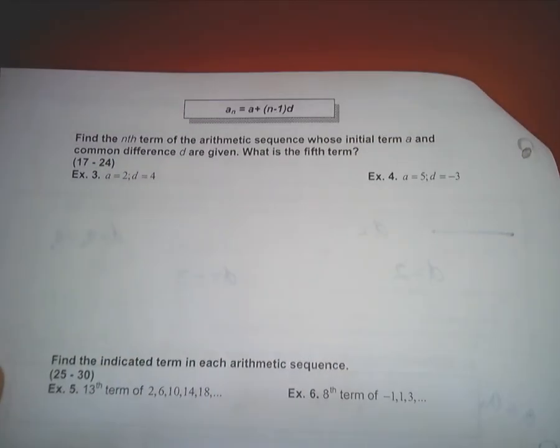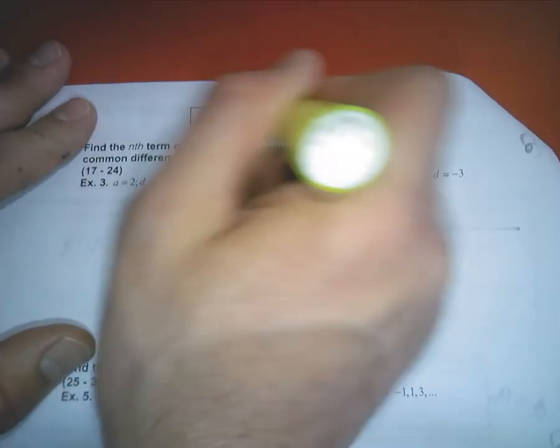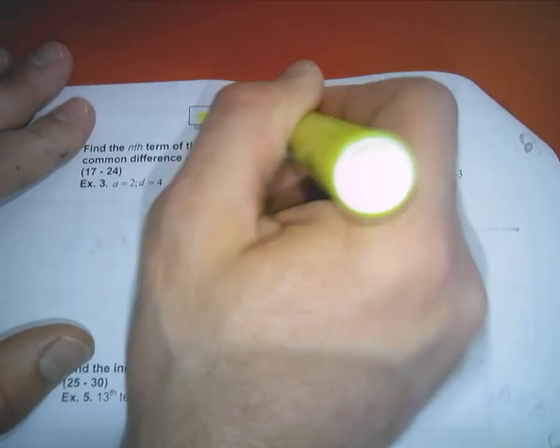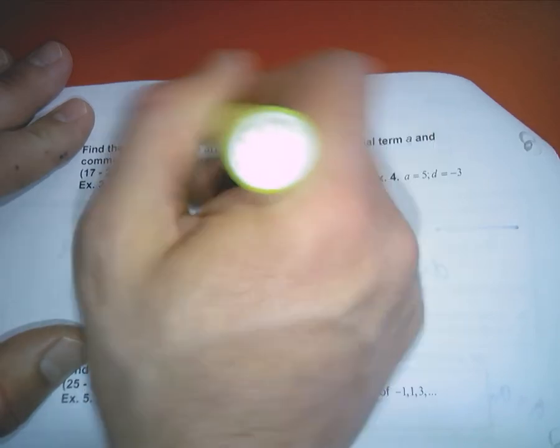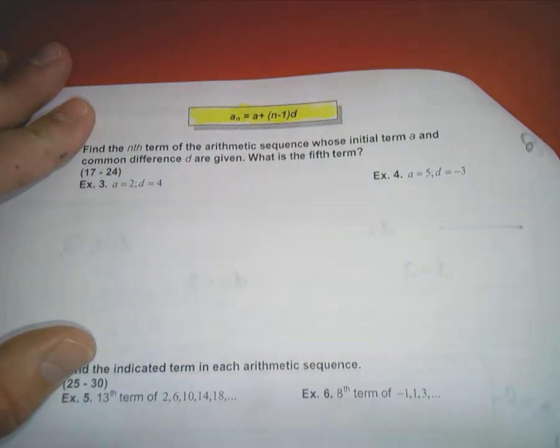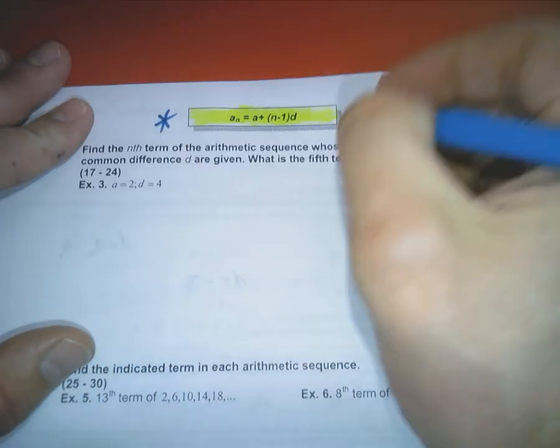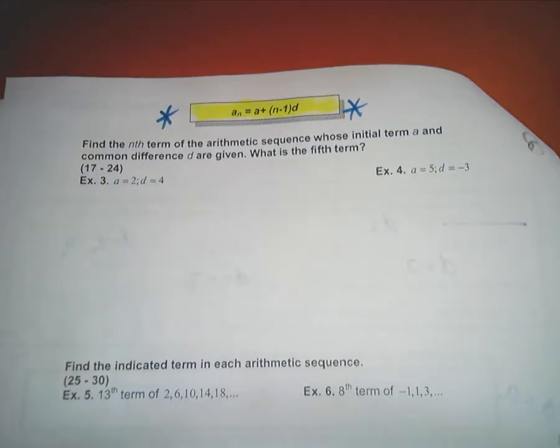And then let's dive into this nth term formula stuff. Okay? So if I look on the very top, there it is. That's my buddy right there. I'm going to highlight it again. I want my formula right there. I'm going to put it in a box. I've got it starred up. Pretty important.